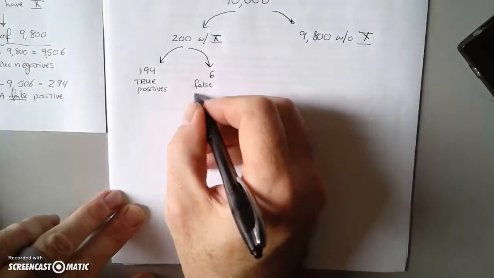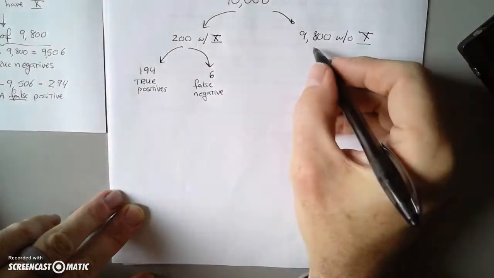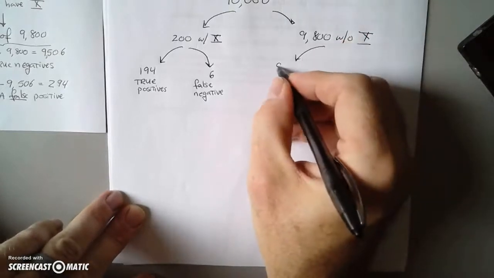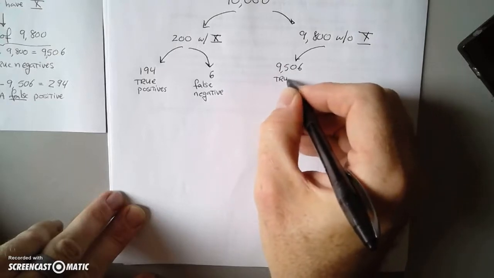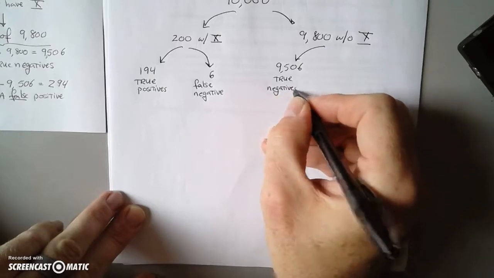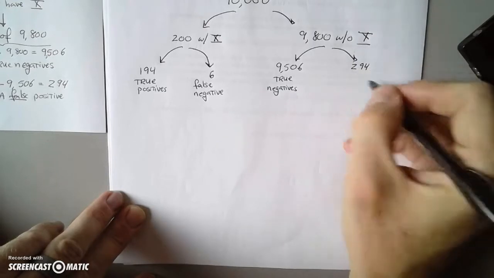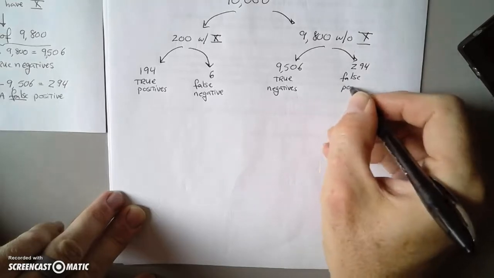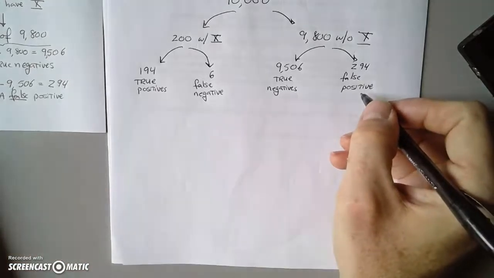We have 6 false negatives. The test is negative, but it's wrong. Out of the 9,800 people who do not have X, we correctly diagnose 9,506 of them. These are true negatives. But that means we miss some, or we incorrectly diagnose some. There are 294 false positives. These people do not have the condition, but the test indicates that they do.